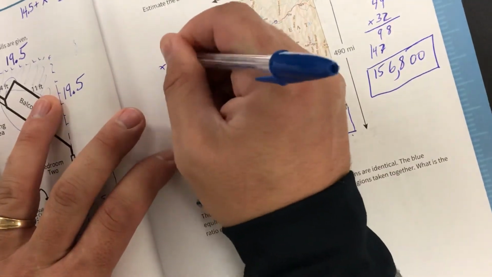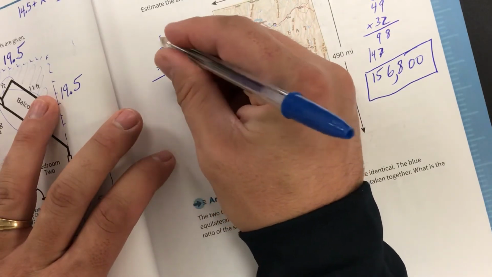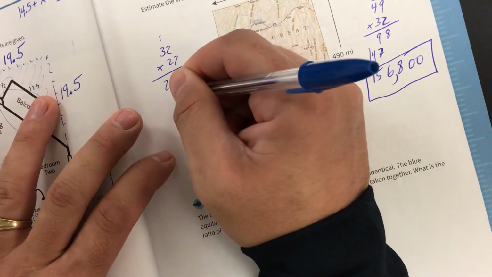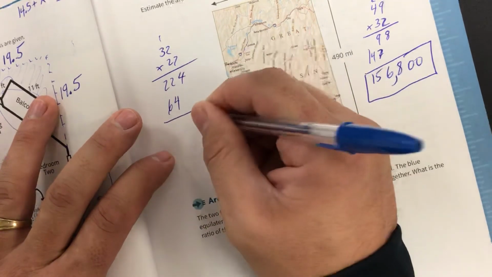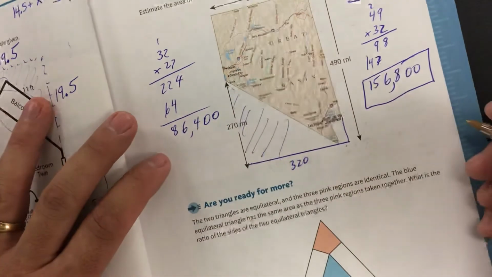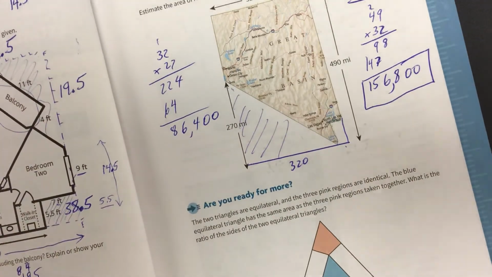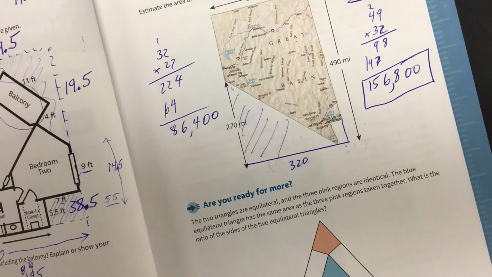I'm going to do 32 times 27 and then add a 0. $86,400.